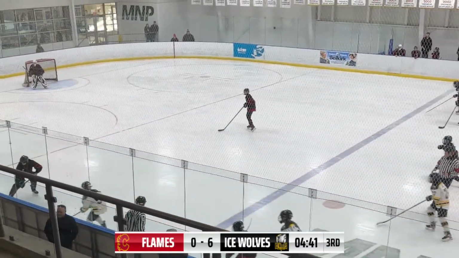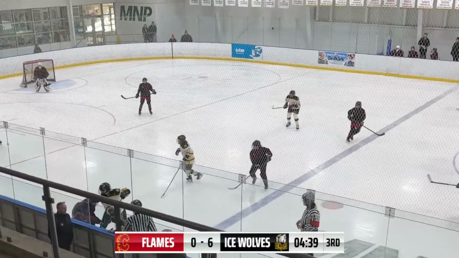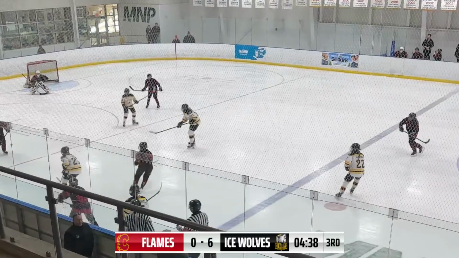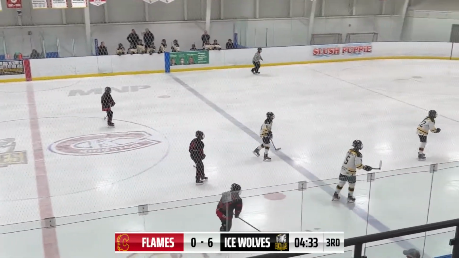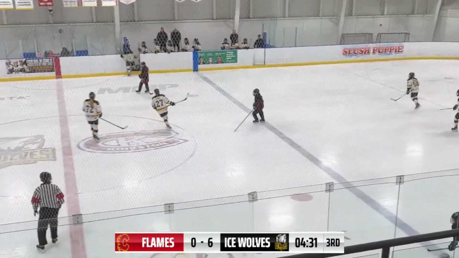Face-off won by Kingston. Coulter on the near boards with it. She gets it up for Preston. Preston gives it back to Kingston. And Coulter chips that down the length of the ice, and that'll be blown down for icing.